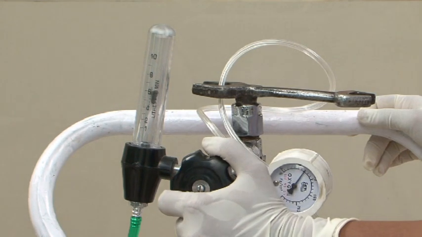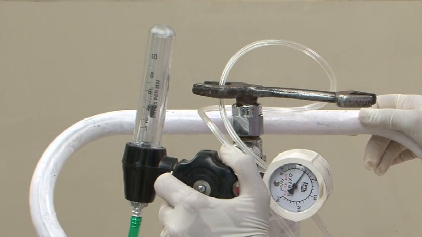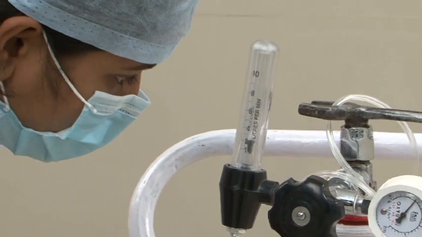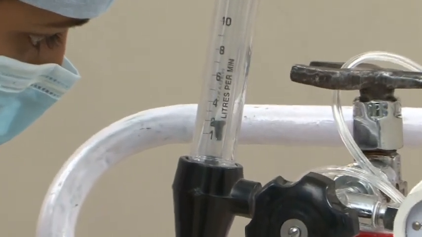Adjust the flow of the oxygen in liters per minute with the knob on the flow meter. Read the flow from the middle of the ball in the flow meter.